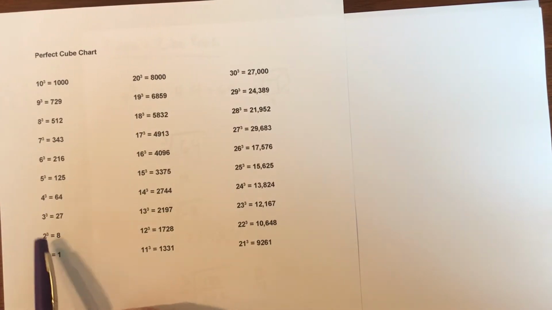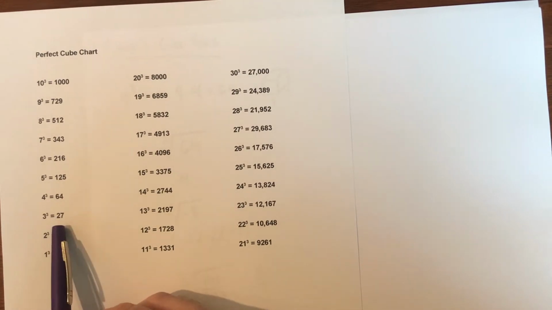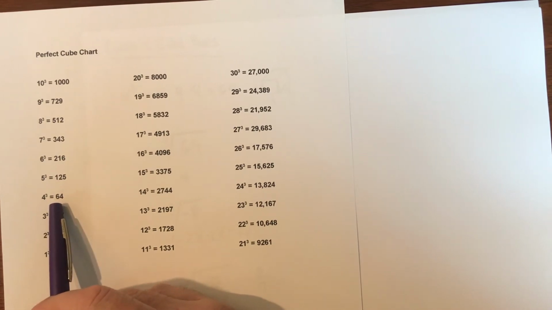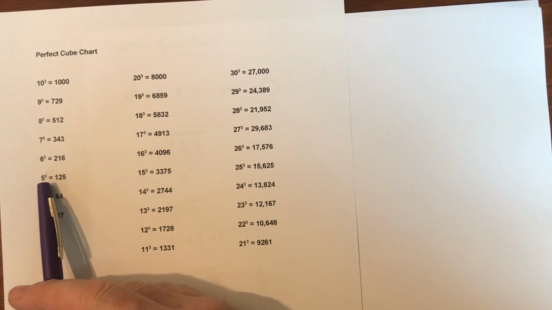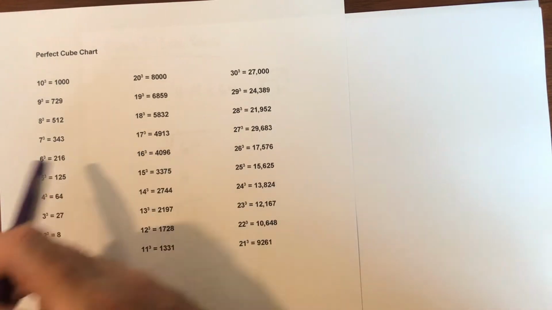Okay, so most of these are pretty easy. 1 cubed is 1, 2 cubed is 8, 2 times 2 times 2. 3 cubed is 9 times 3. That's how I like to think about it. I like to think of the perfect square times one more. 4 cubed is 16 times 4, 64. 5 cubed is 25 times 5, 125. 6 cubed is where it starts to get a little bit bigger.